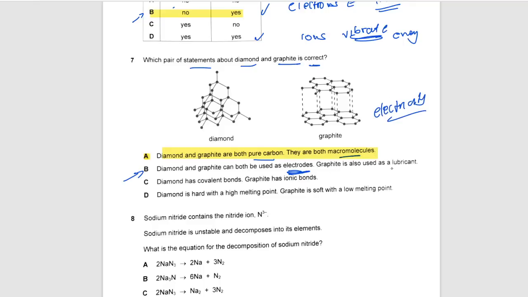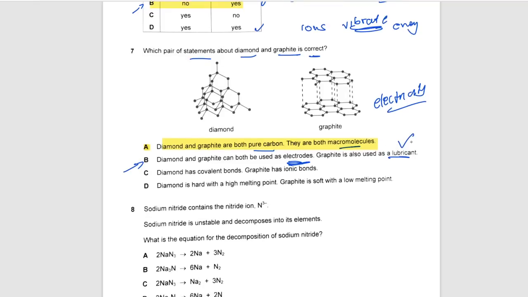But the second statement, it is used as a lubricant, is correct. It is used as a lubricant because the molecules can slide past each other. See, diamond has covalent bonds, graphite has ionic bonds. That is, diamond does have covalent bonds, but graphite does not have ionic bonds.